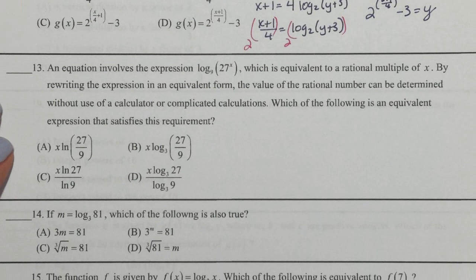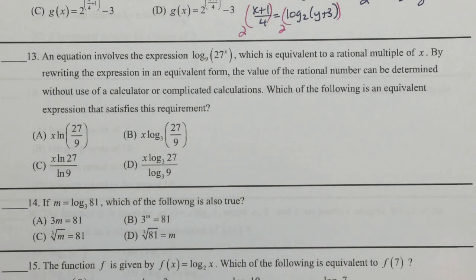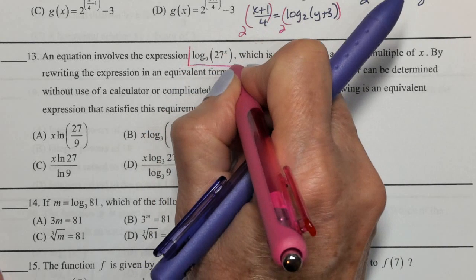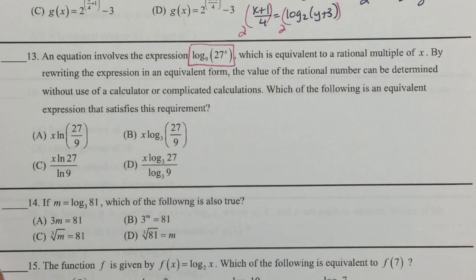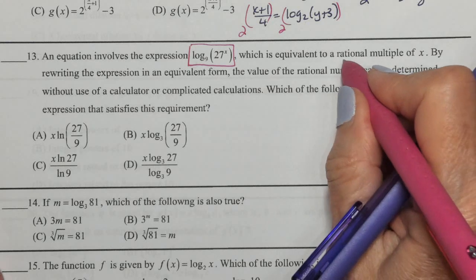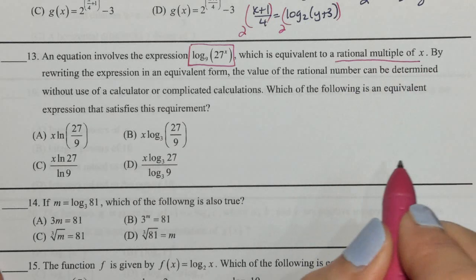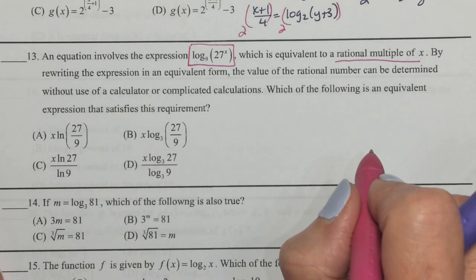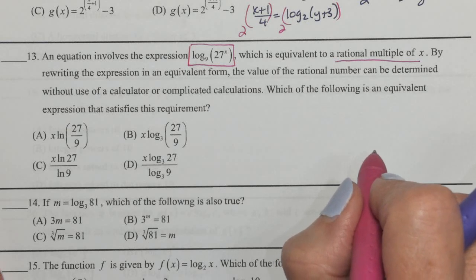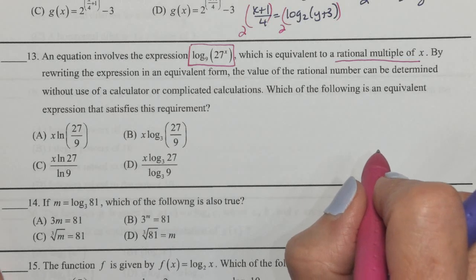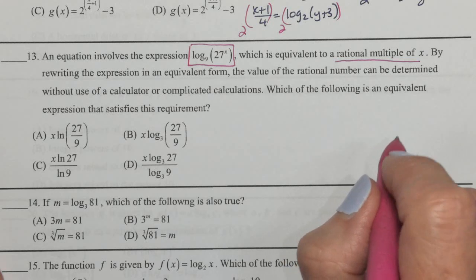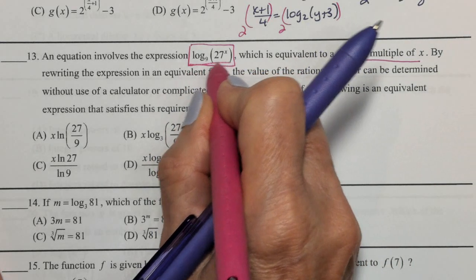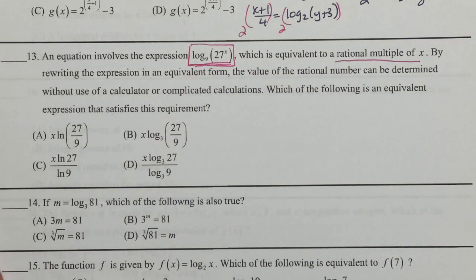Okay, number 13. An equation involves the expression log base 9 of 27 to the x, which is equivalent to a rational multiple of x. By rewriting the expression in an equivalent form, the value of the rational number can be determined without the use of a calculator or complicated calculations. Which of the following is an equivalent expression that satisfies this requirement? So essentially they're saying, mess with this thing and get a rational multiple of x.